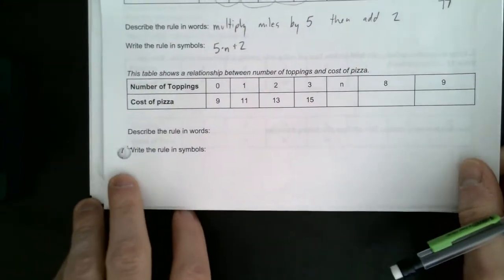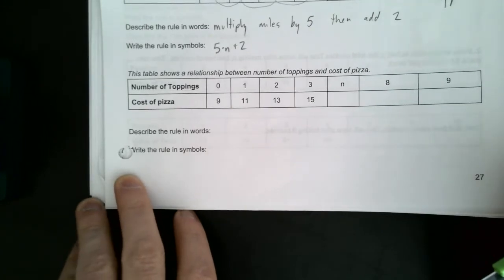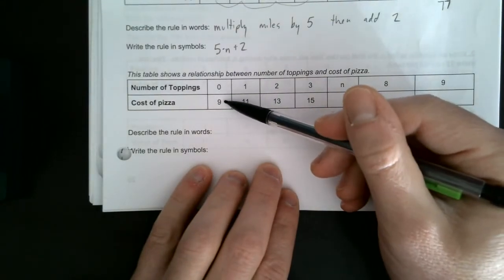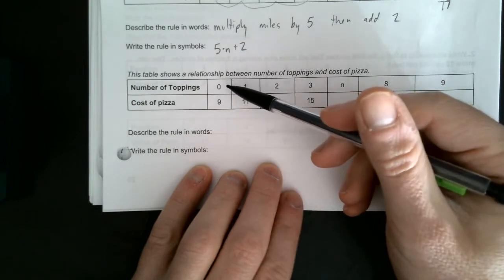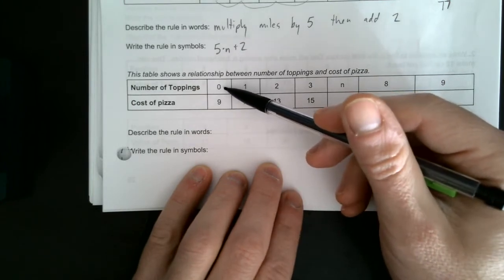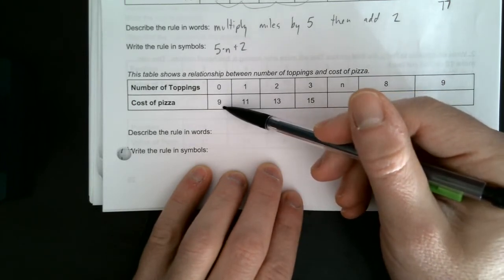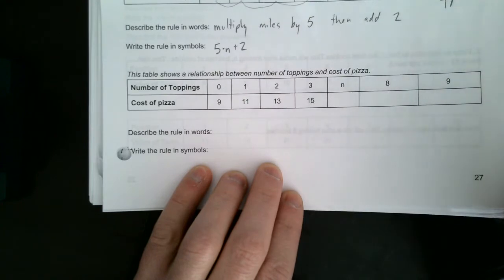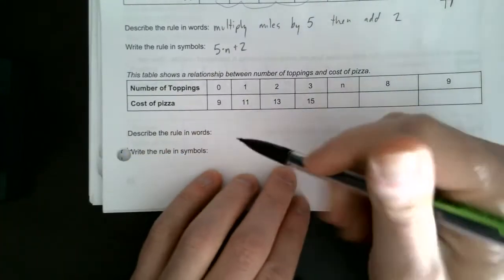Okie dokie. Well, let's try this little thing here. All right. This table shows a relationship between number of toppings and cost of pizza. Well, look at this. 0 toppings cost us still $9. What does that mean? Well, that means that if you just buy a regular plain old cheese pizza with no toppings on it, it still costs you $9. So this doesn't mean that you're buying 0 pizzas. This just means you're getting a pizza with no toppings. You could do that, I suppose.